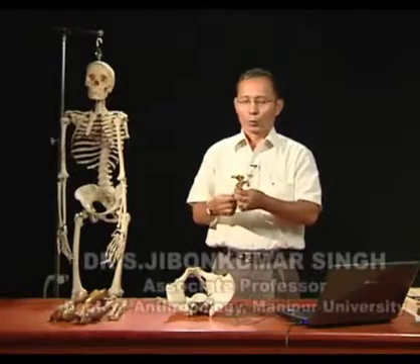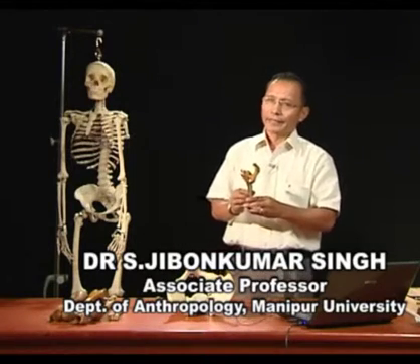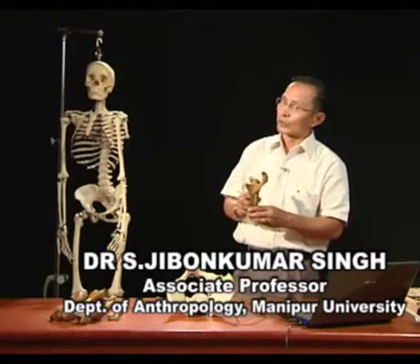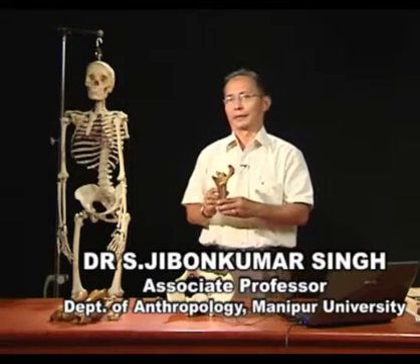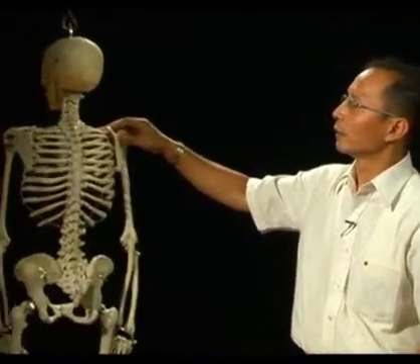So now let us take up the scapula for systematic drawing and description. Now, this is the scapula bone. This scapula is located on the dorsal back side of the shoulder. You just see the position here.